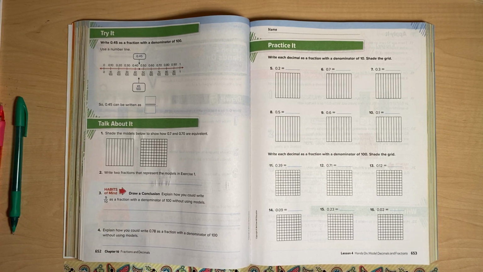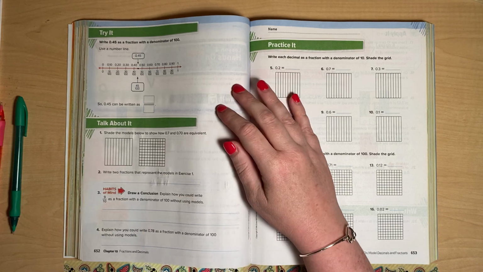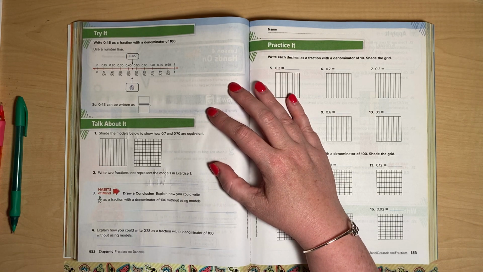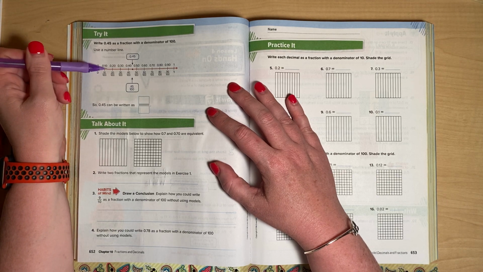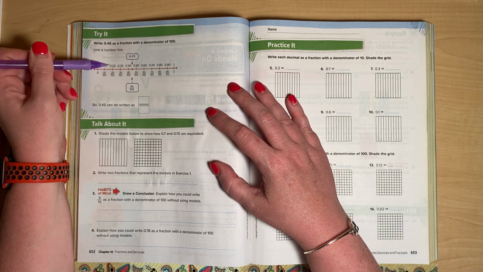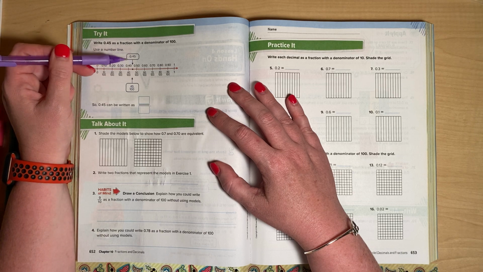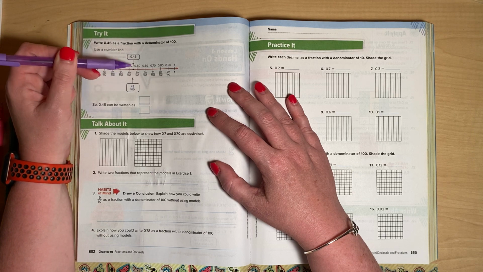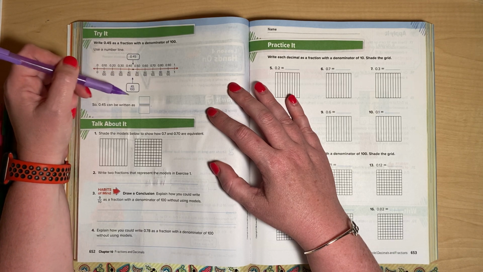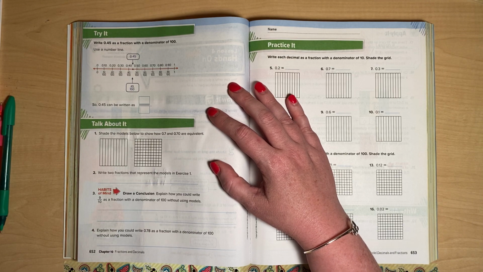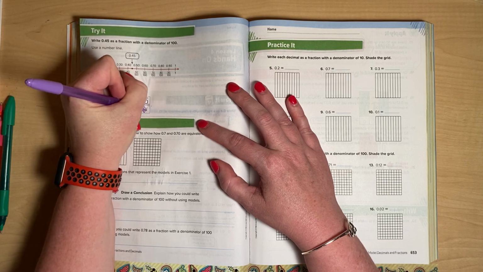And I'm going to write 0.45 or 45 hundredths as a fraction with the denominator of 100. This one says to use a number line. So it's showing us that on this number line, 0.10 is the same as 10 100ths, 0.20 is the same as 20 100ths, and so forth. So it's showing us that 0.45 is going to come between 0.40 and 0.50. So it would be 45 hundredths as a fraction. So 0.45 can be written as 45 100ths.